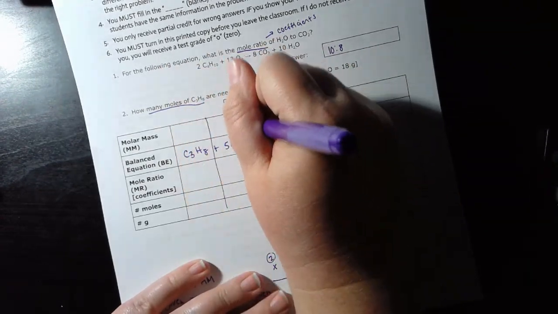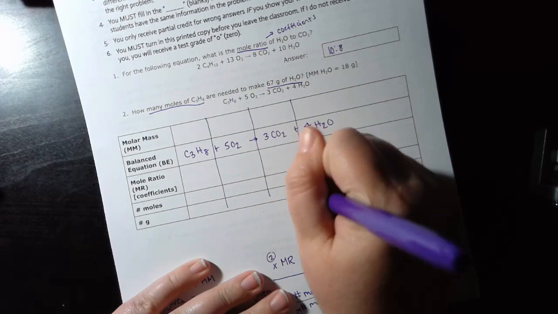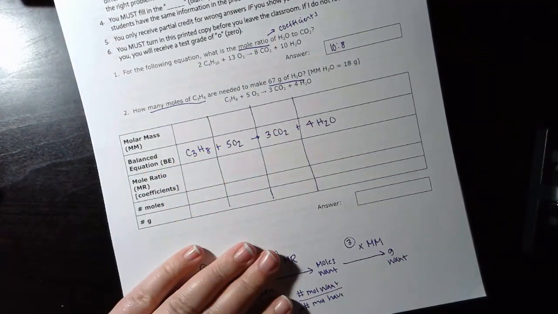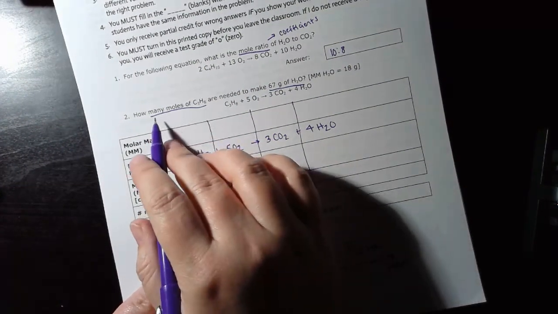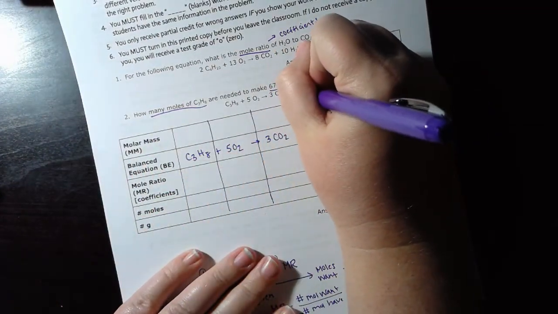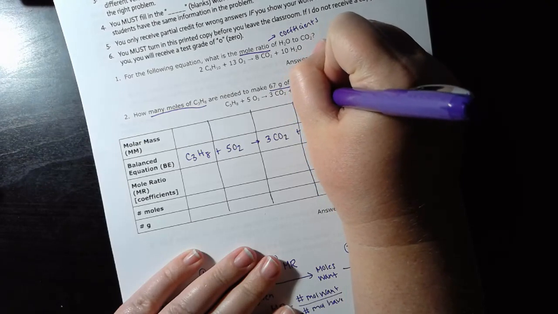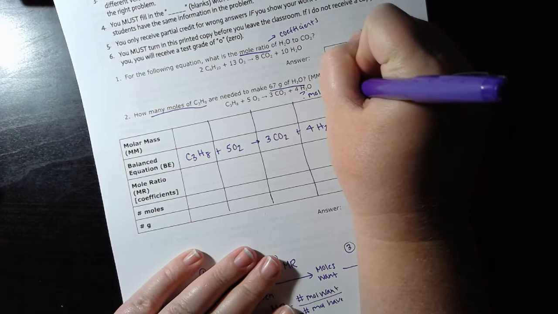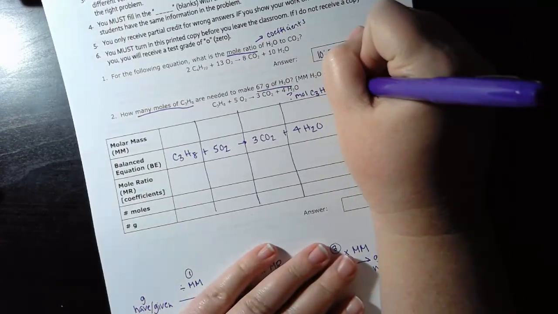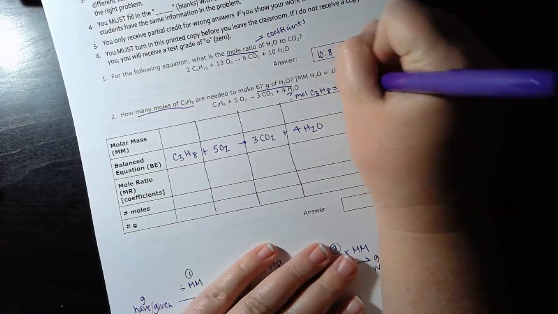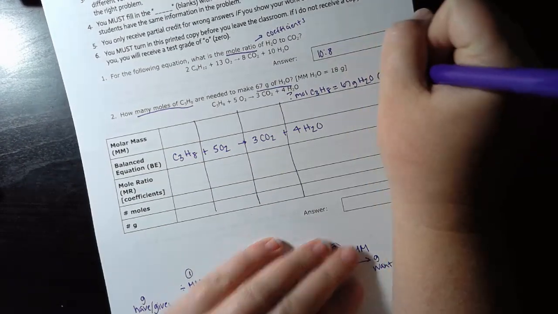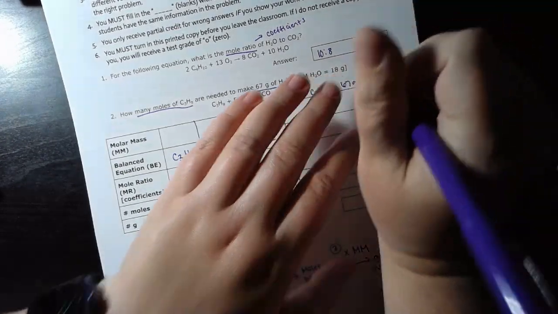Okay, I'm going to draw my lines because I like to stay organized. I also write a summary so that it's directly in front of my face so I know what I'm doing. And what I mean by that is this says how many moles. So we're looking for how many moles of C3H8 are in 67 grams of H2O, and the molar mass of H2O is 18.